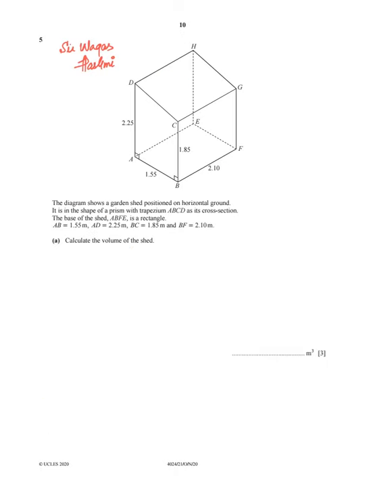It's question number 5 from the topic mensuration. It says the diagram shows a garden shed positioned on horizontal ground. It is in the shape of a prism with trapezium ABCD as its cross section. The base of the shed ABFE is a rectangle. AB is 1.55, AD is given, BC is given, and BF is given.